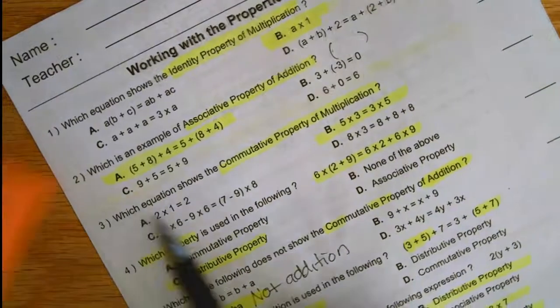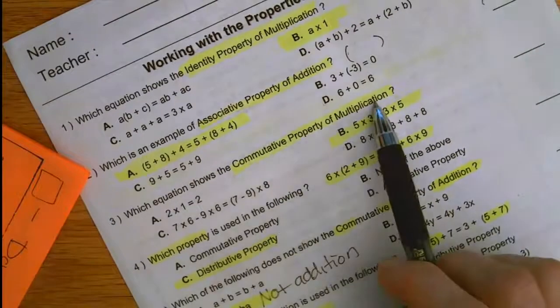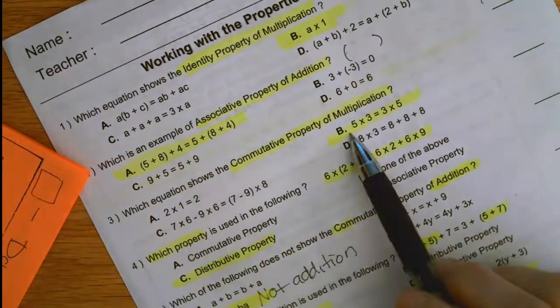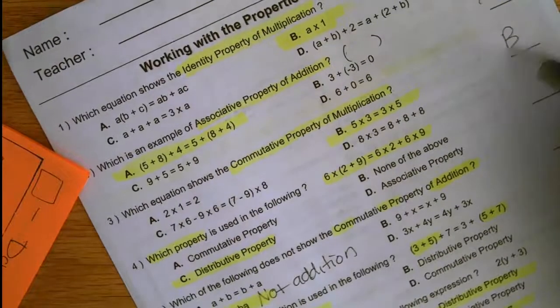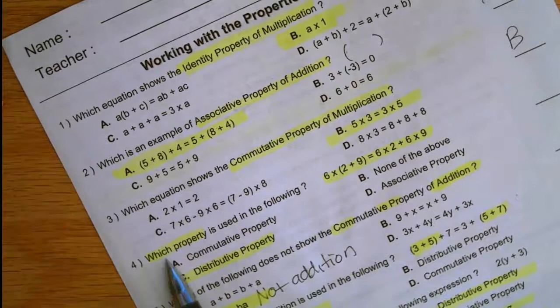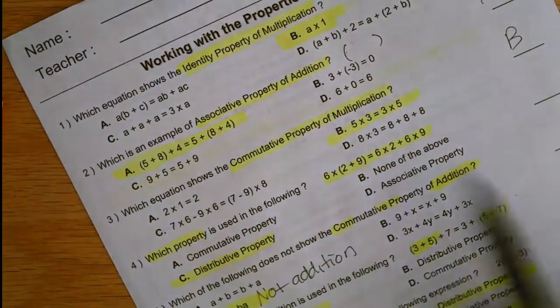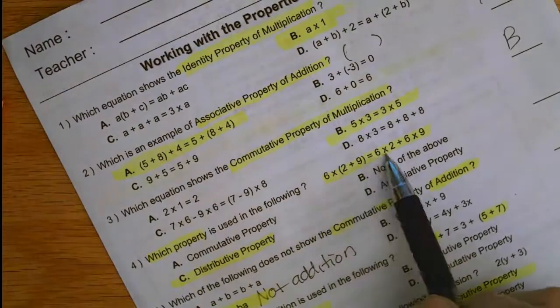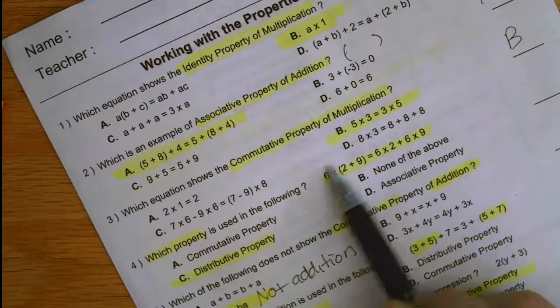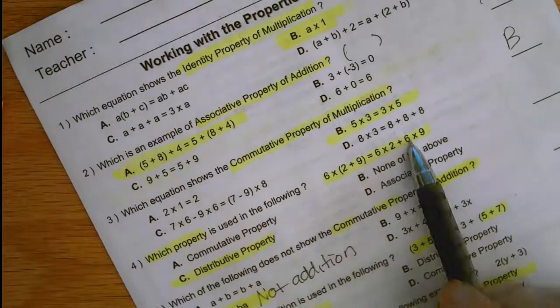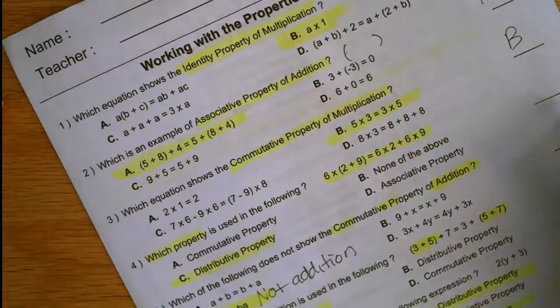Number 3, the commutative property of multiplication. I know commutative property says order doesn't matter, and problem B shows that property. Number 4, it asks which property is used in this example. I can see that they are distributing the problem by multiplying 6 times 2 plus 6 times 9. So the answer is going to be C, distributive property.